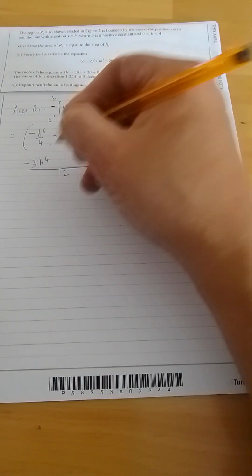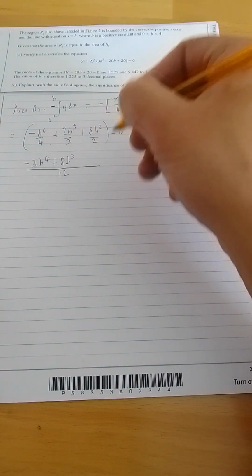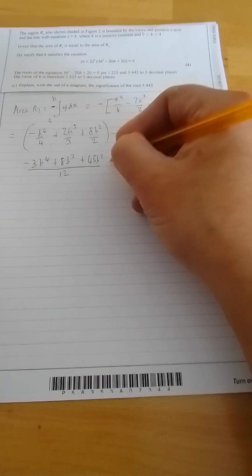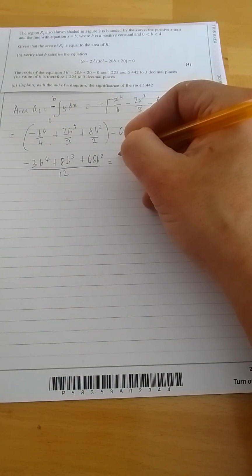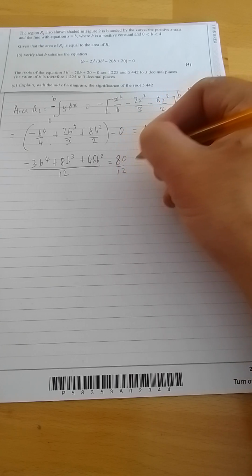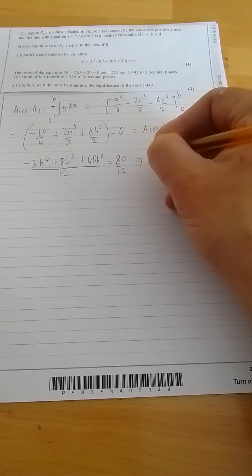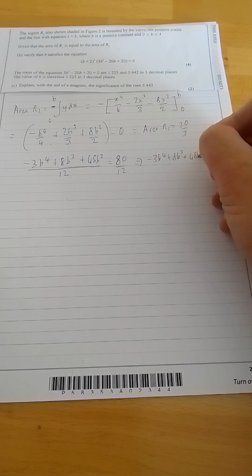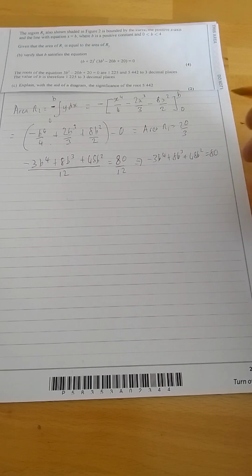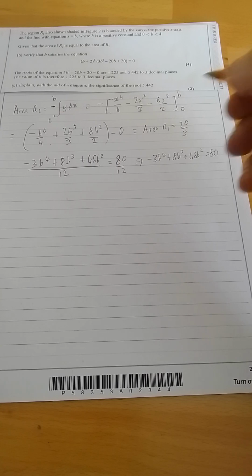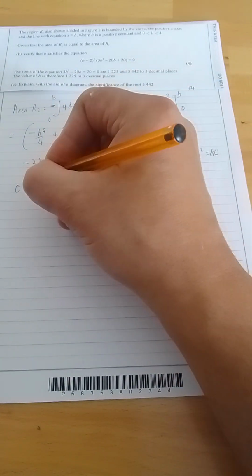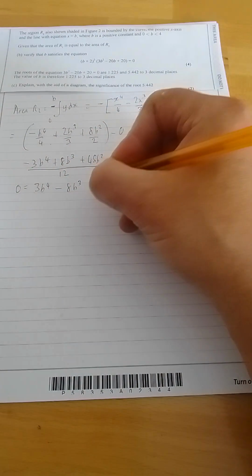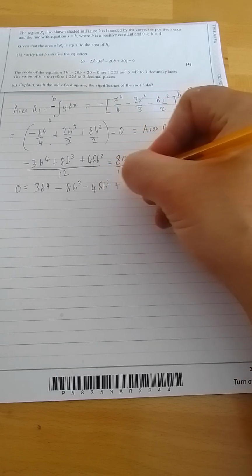Times in top and bottom of this by 4 will give us 8b cubed over 12. Times in top and bottom by 6 will give us 48b squared over 12, and times in 20 over 3, top and bottom by 4 will give us 80 over 12. Times in both sides by 12 will give us minus 3b to the 4 plus 8b cubed plus 48b squared is equal to 80. Now if I bring everything to the right hand side, I will end up with 0 is equal to 3b to the power 4 minus 8b cubed minus 48b squared plus 80.